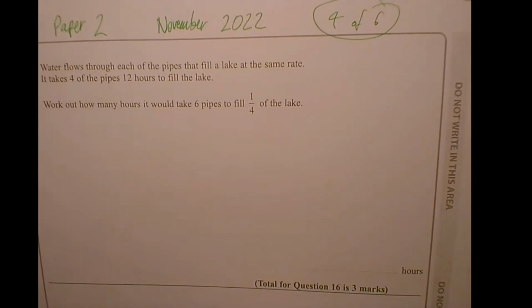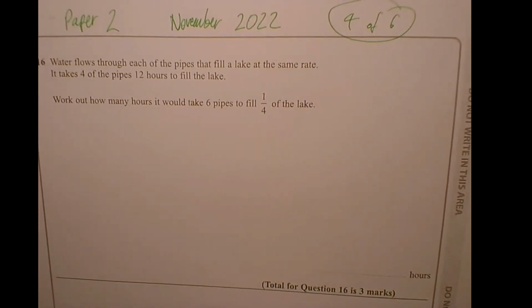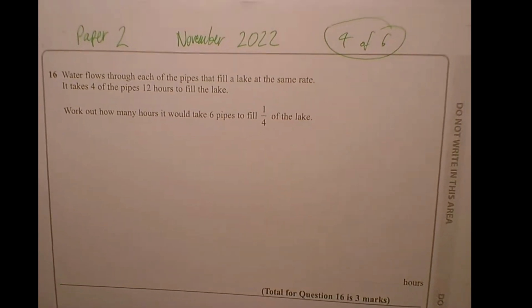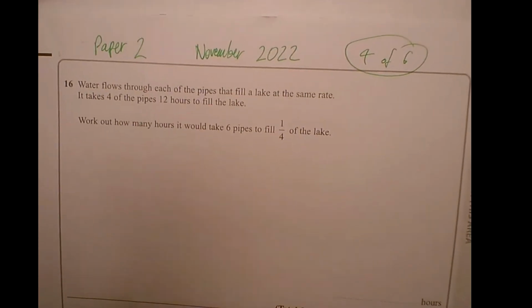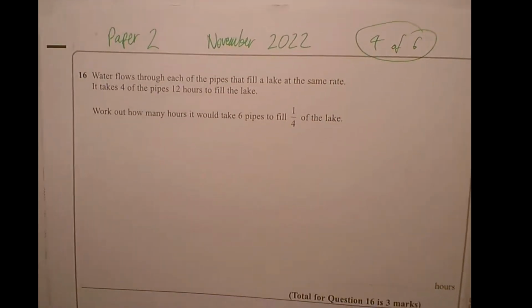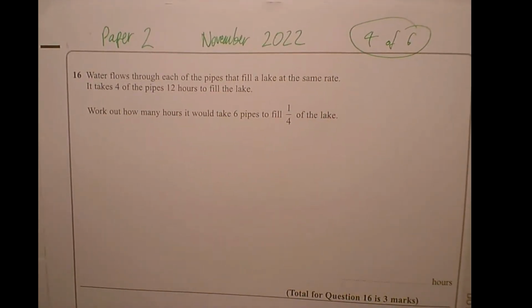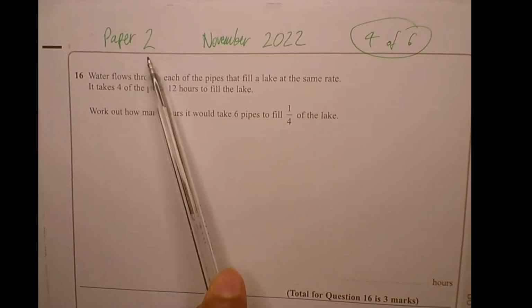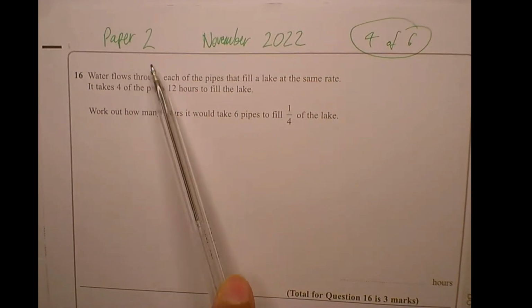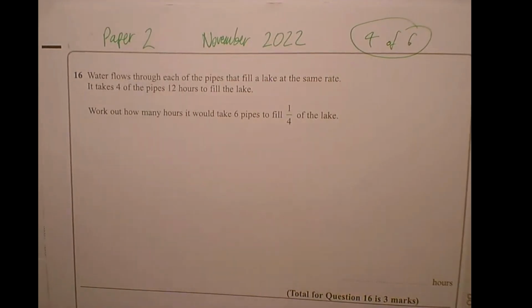This is question 4 of 6. Let me just see if I can get this a little bit better zoomed in. There we are. Okay, so this paper is from November 2022. It's paper 2, so we are allowed to use a calculator. Press pause and have a go. When you're ready, you can press play. So this is the information.